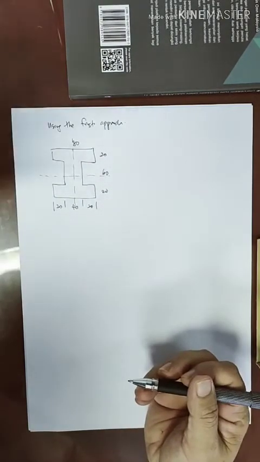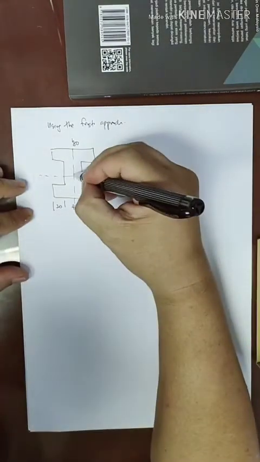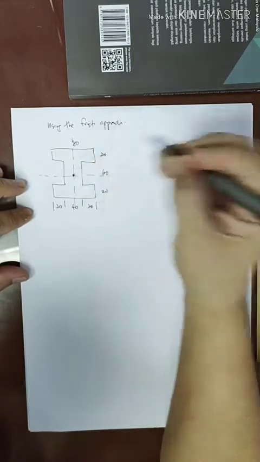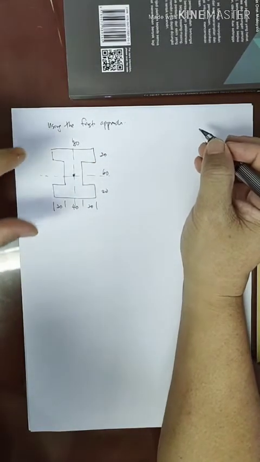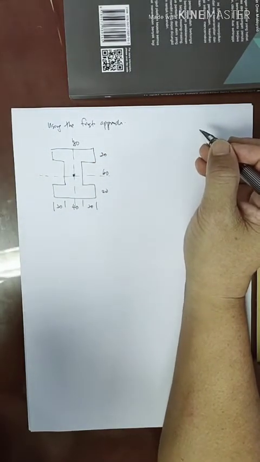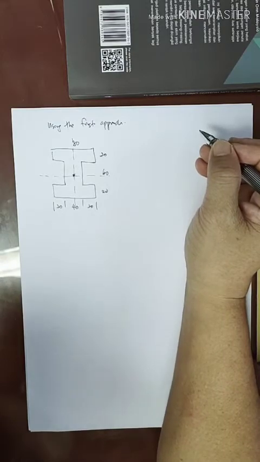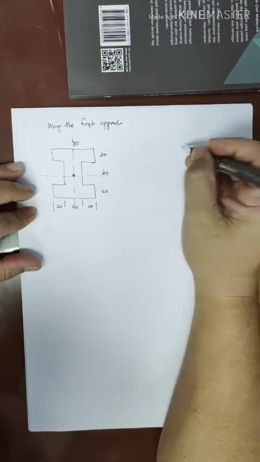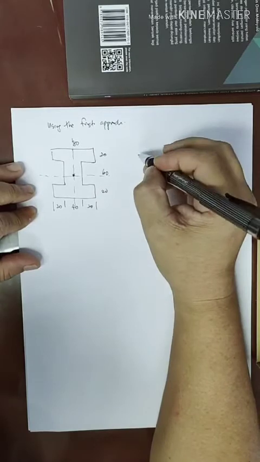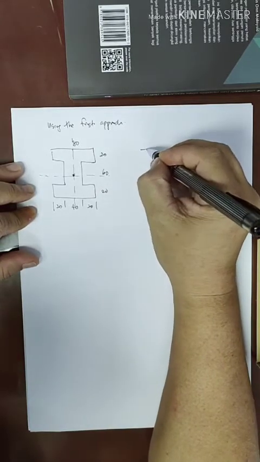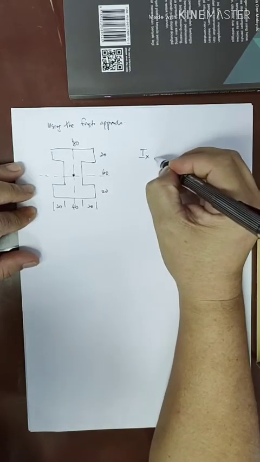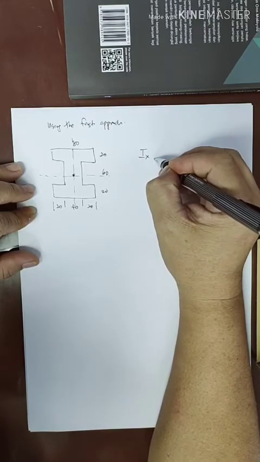Okay, because everything is symmetrical, the centroid happens to be at the center point. So how can we solve the problem? By introducing Ix and also Iy.